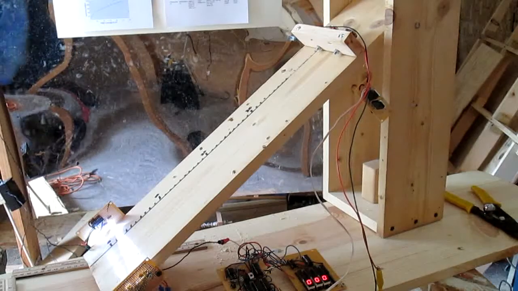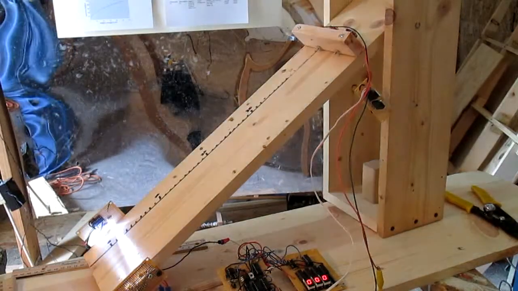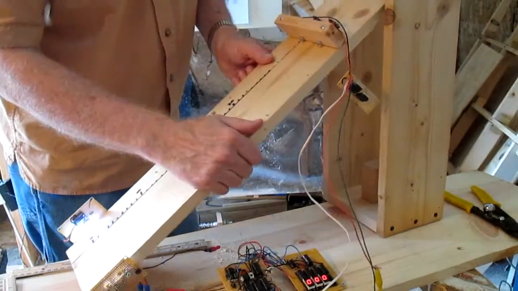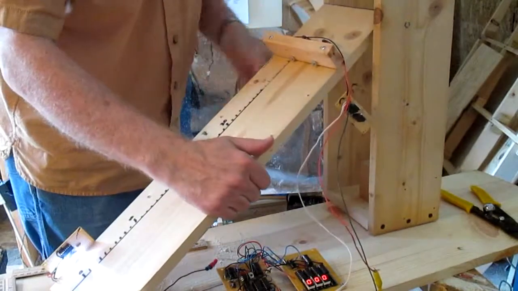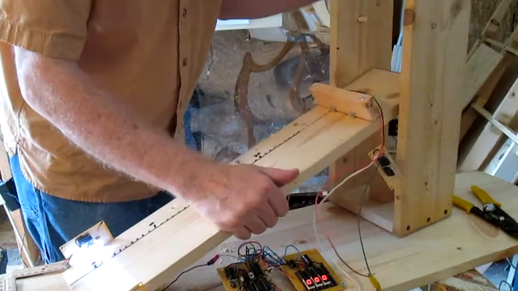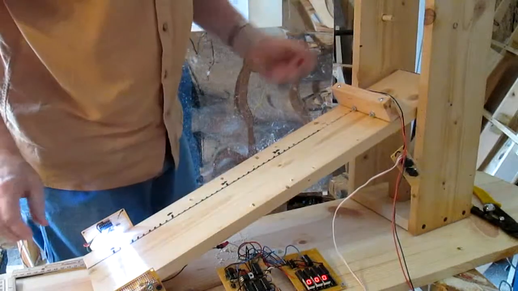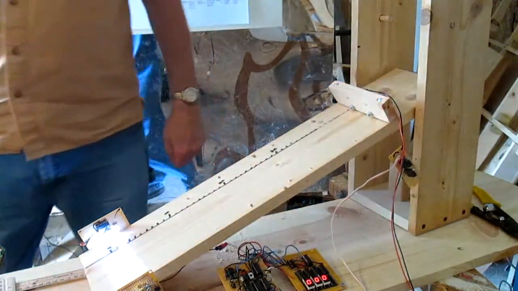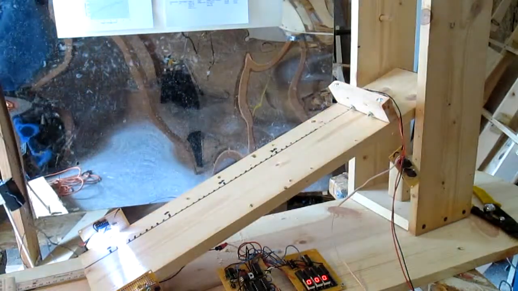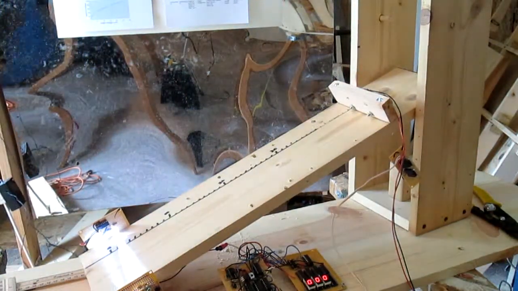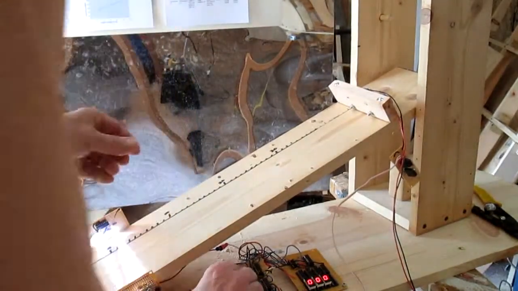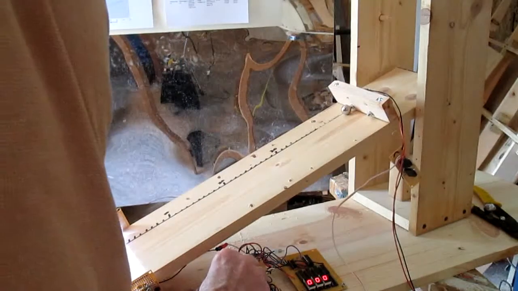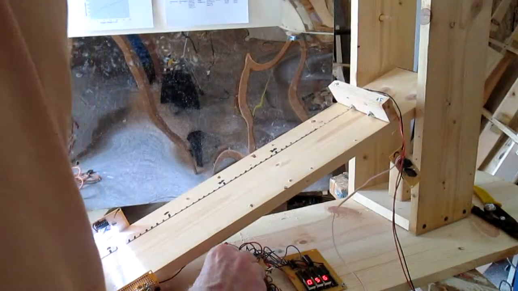So we move it back up to the top, and we're going to change the slope. What we're going to do is make it a little less slopey. Now, I don't know exactly whether this ball is going to roll off to the side. It has in the past, but let's give it a shot at this slope. Okay, release the ball, and it goes down pretty well.